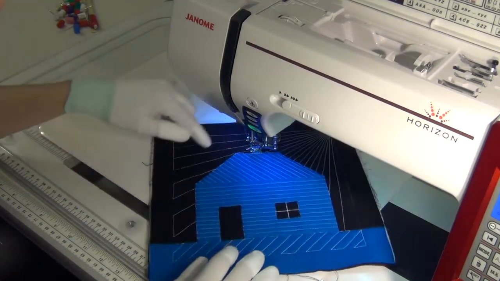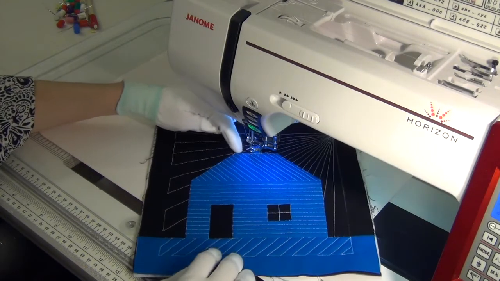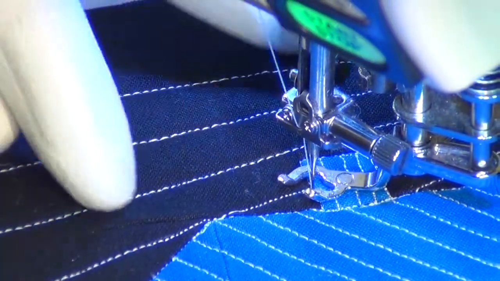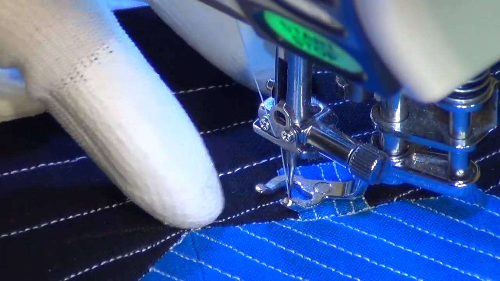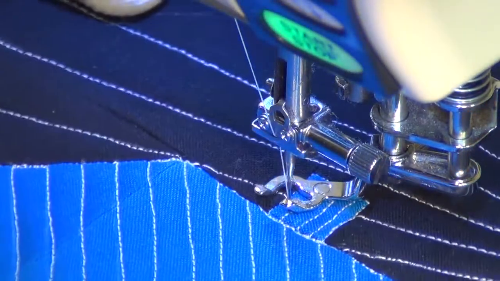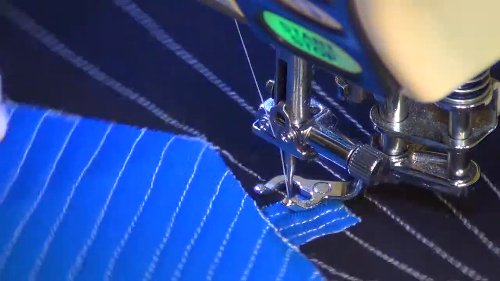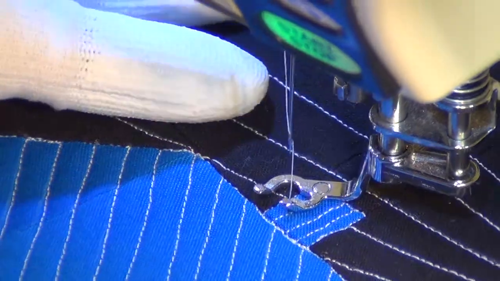You probably heard my machine go thunk, thunk, thunk as I hit that point. And I'm going to zoom in so you can see I got some big stitches there. As I hit it, my thread and fabric kind of jumped, and you can see I made one big stitch, but hey, it looks fine to me. I'm going to leave it. So that's it for stitching our straight lines in this beautiful house block.